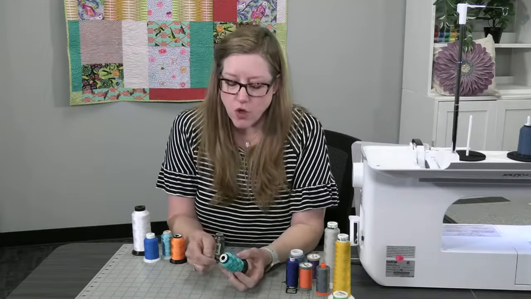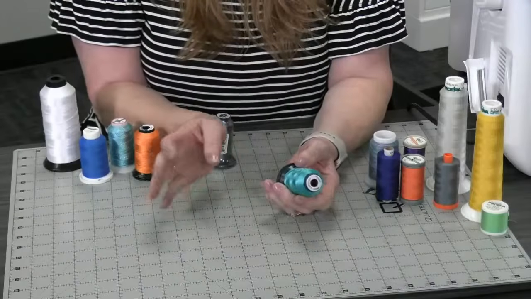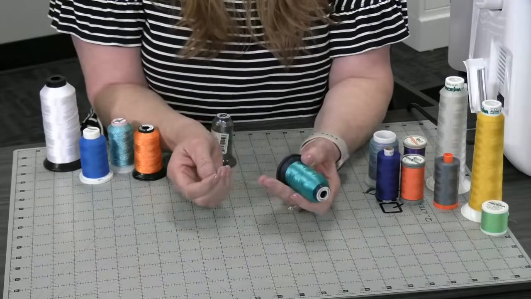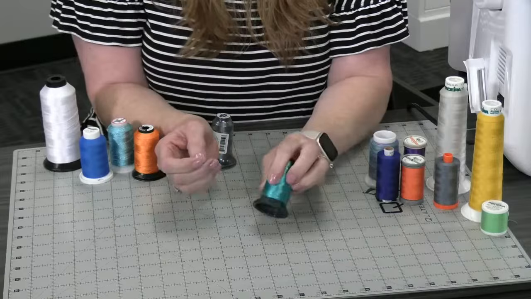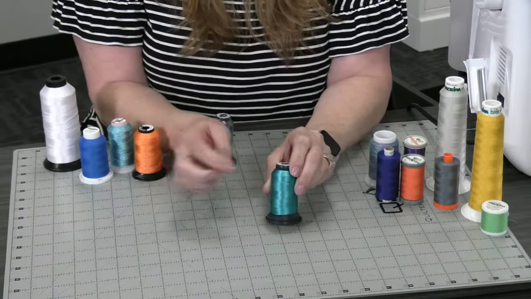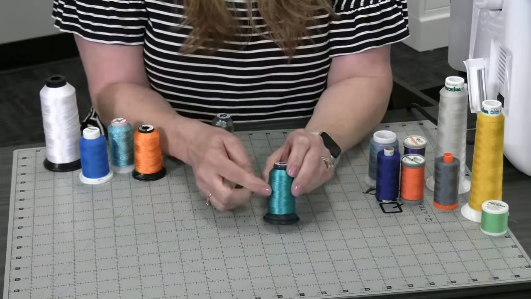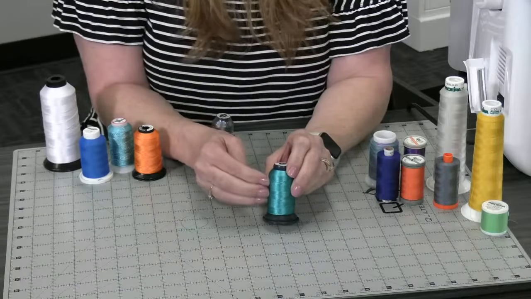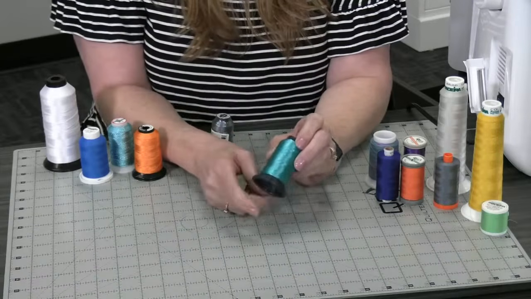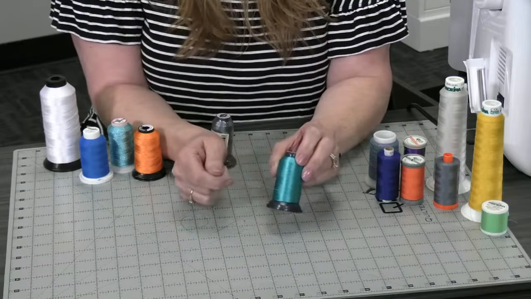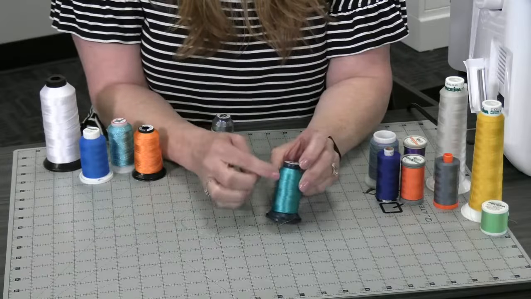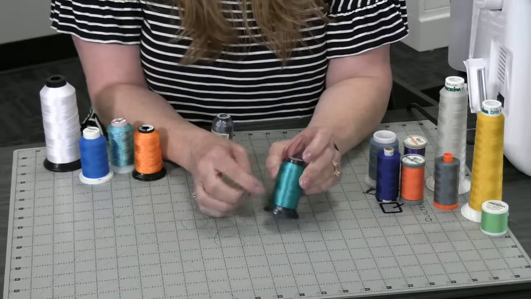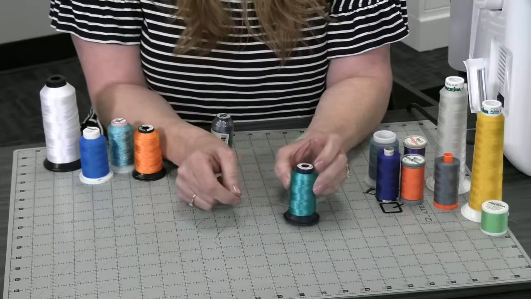It is a trilobular thread, and so it has a high sheen. Some embroidery threads don't have that trilobular finish, so they have a little bit less shiny look to them, and those are really beautiful too. This trilobular one here, though, is designed to look like rayon embroidery thread.